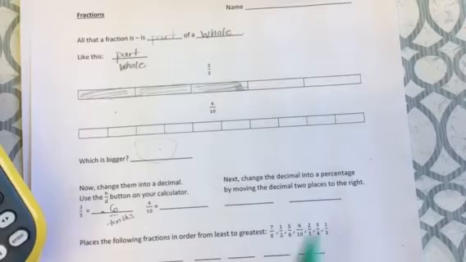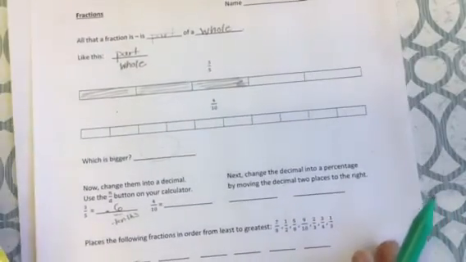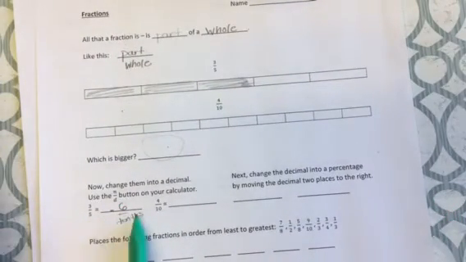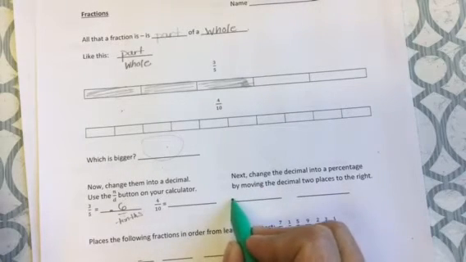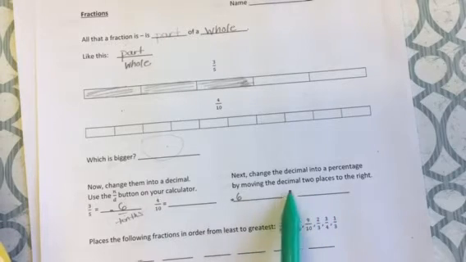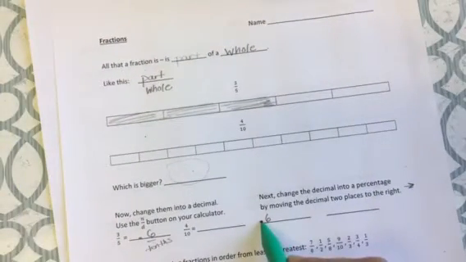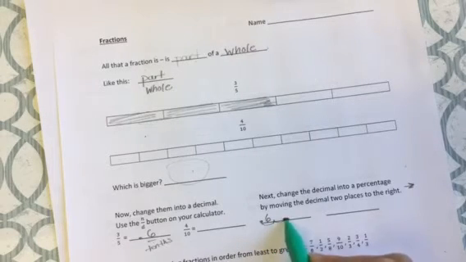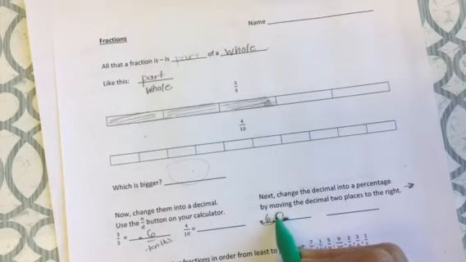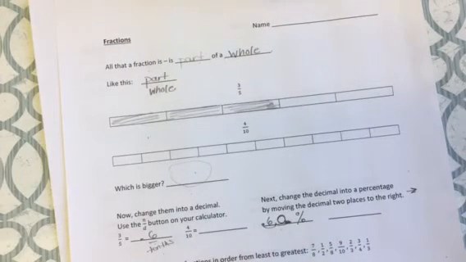All right, moving on now, you are going to change the decimal into a percentage by moving the decimal 2 places to the right. So if we look here, we're going to use this one right here, 3/5 we changed to 6/10. I'm going to write 6/10 here. All right, and now I'm going to change that into a percentage. So we need to move the decimal 2 places to the right. So I'm starting off with my decimal here, and I'm just going to go ahead and do 1, 2. All right, and I'm putting my decimal there. Now we have an empty space there, which we need to fill in with a 0. So that is actually 60%. So 6/10 is equal to 60%.